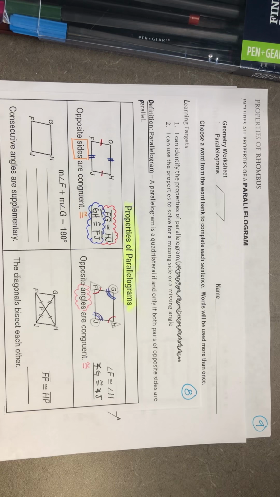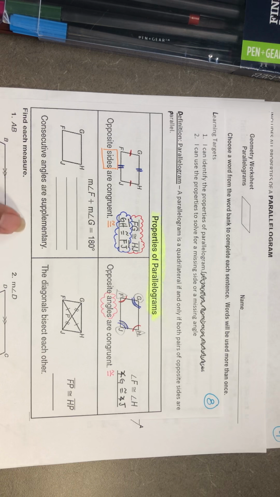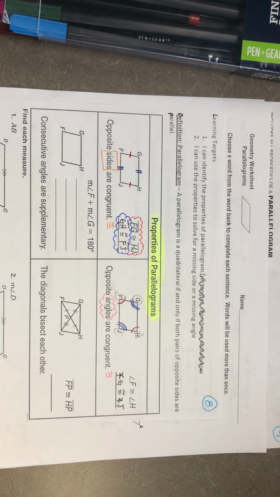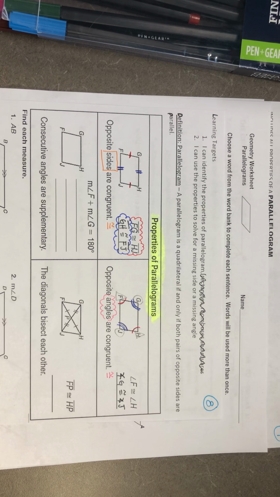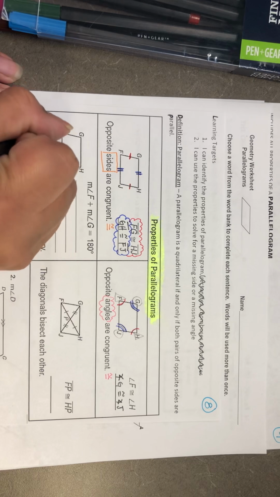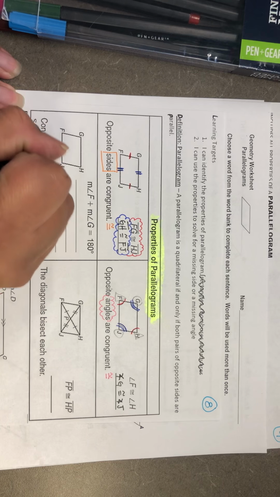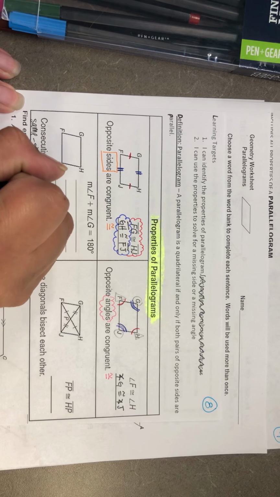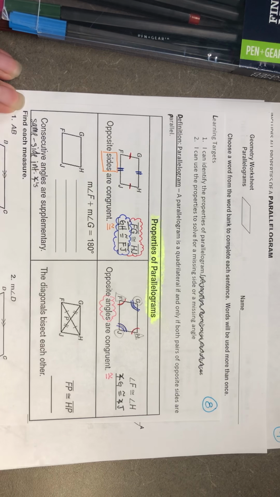Okay, all right. The fourth property of a parallelogram is that consecutive angles are supplementary. Consecutive angles, that word should ring a bell because consecutive angles are or were in the parallel lines with the transversals that we learned about earlier this week. So they are called consecutive interior angles or same side interior angles, and this is the abbreviation.